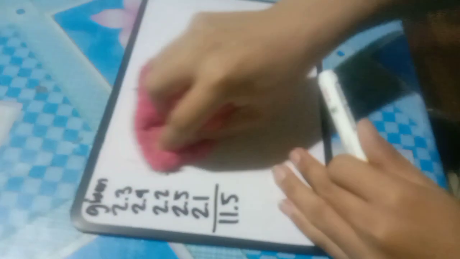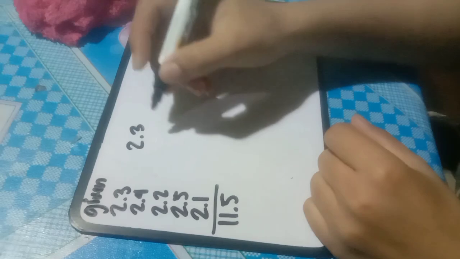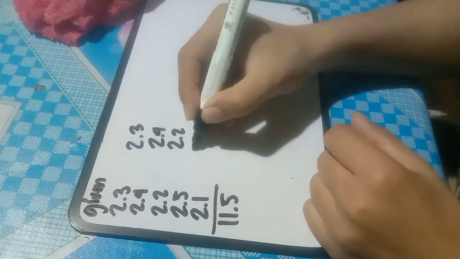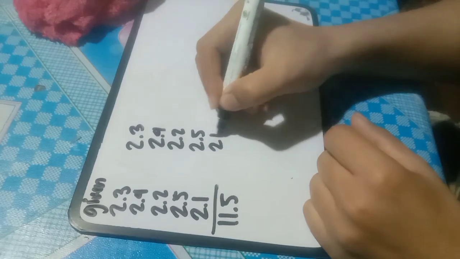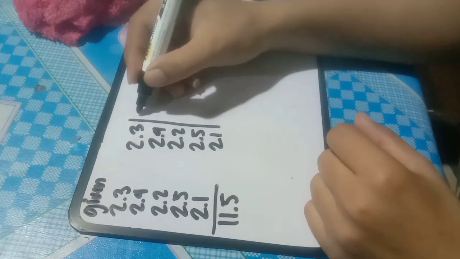And now, we're gonna table it. Just copy the given numbers and write the mean.